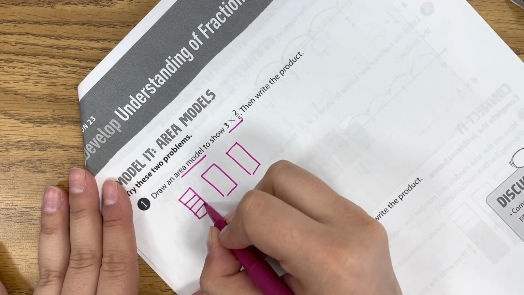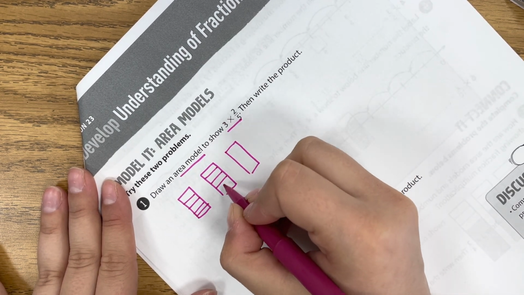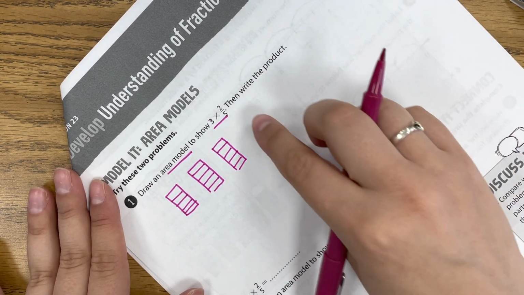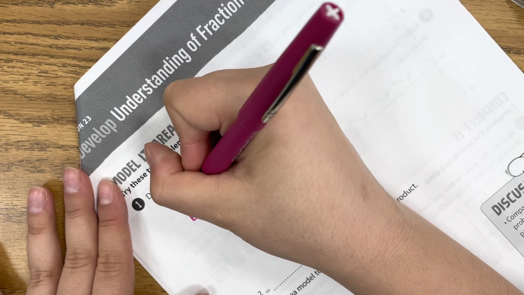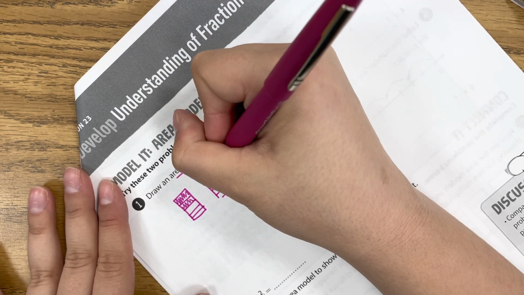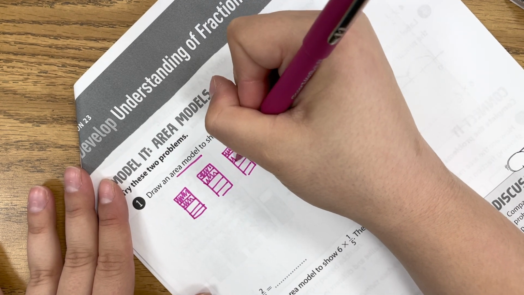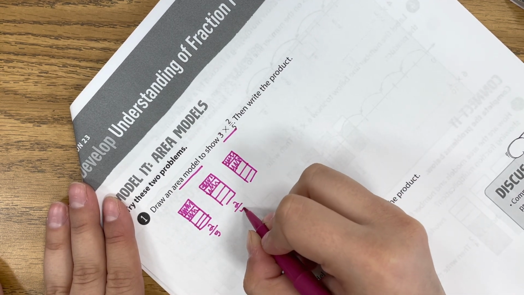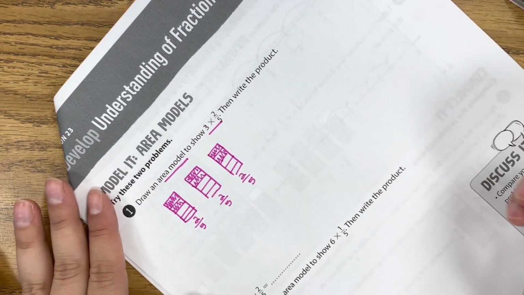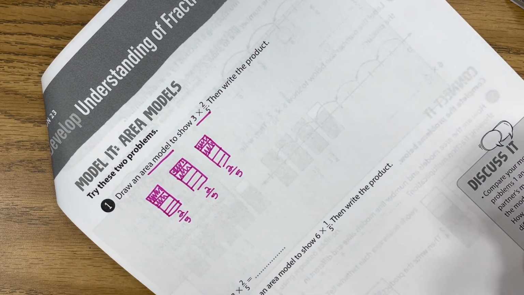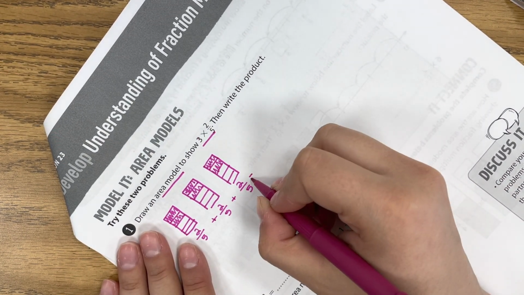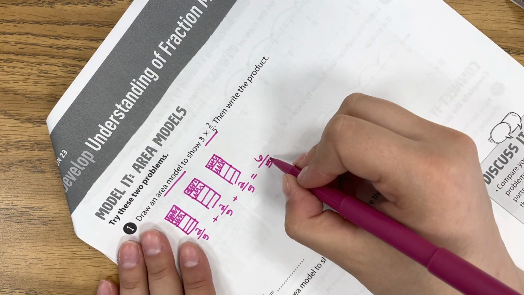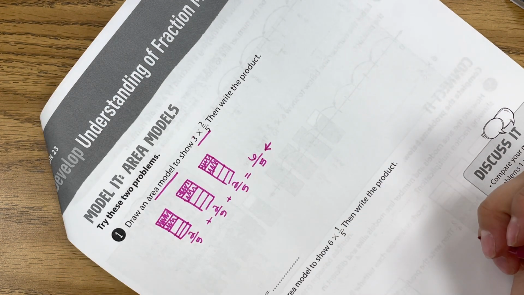So 1, 2, 3, 4, 1, 2, 3, 4, 1, 2, 3, 4. So now each of these are divided up in 2/5, and we're going to shade 2 out of each of them. 1, 2, 1, 2, 1, 2. So we have 2/5, 2/5, and 2/5. Now, just like regular multiplication and addition, multiplication is just repeated addition. So we could add these, right? And we get 2 plus 2 plus 2, which is 6 over 5. So when we multiply, this is what we should be getting, okay?